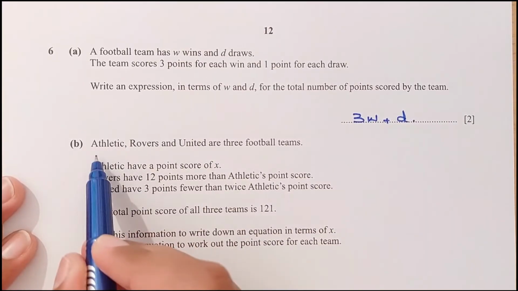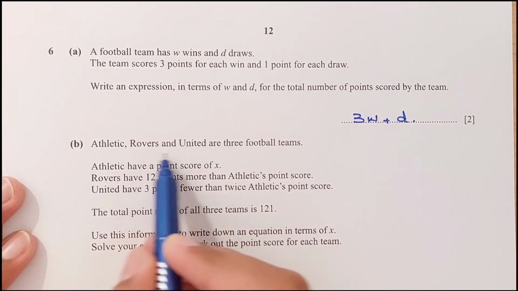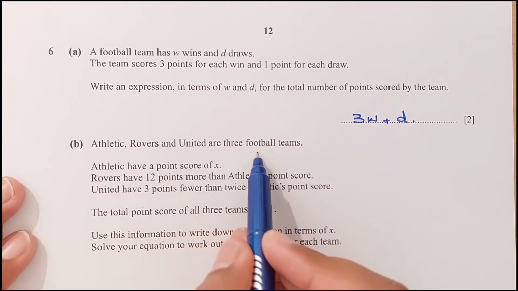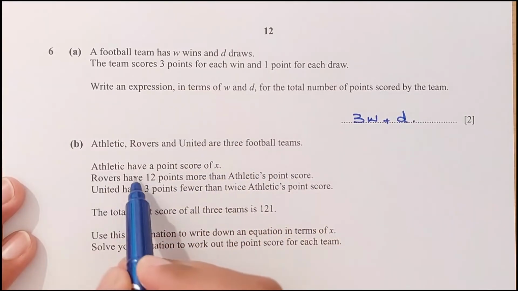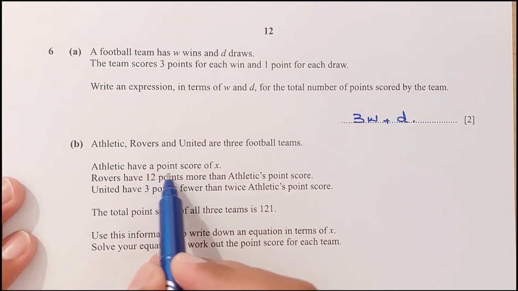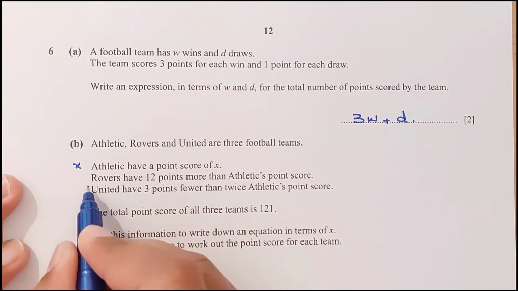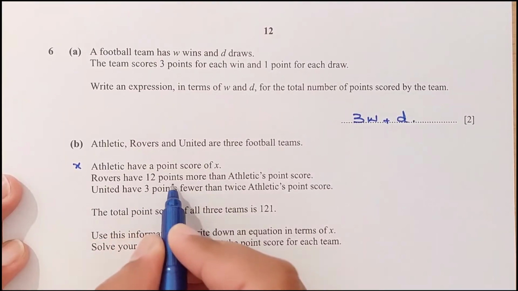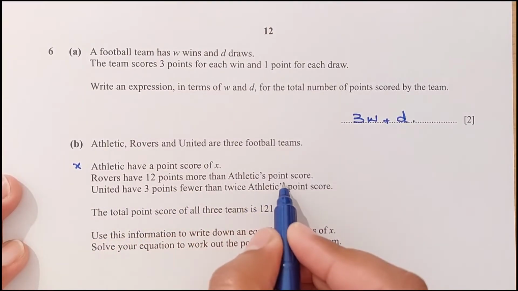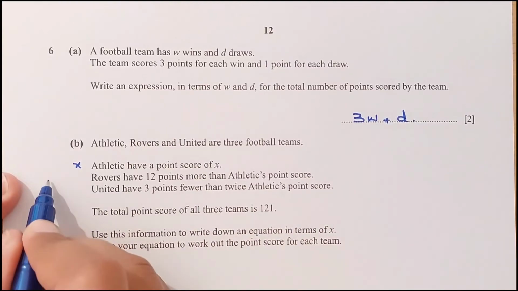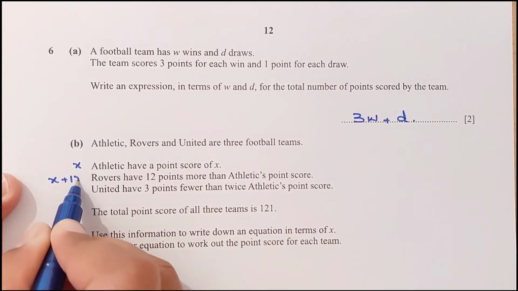Now for part B, Athletic, Rovers, and United are 3 football teams. Athletic have a point score of x. So Athletic is x. Rovers have 12 points more than Athletic's point score. So this is x plus 12.